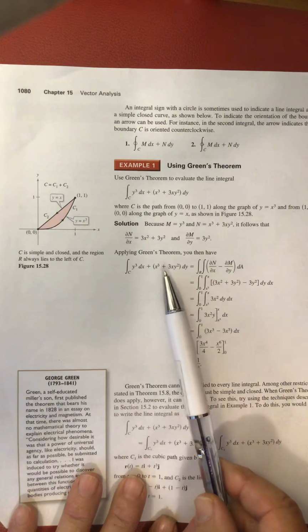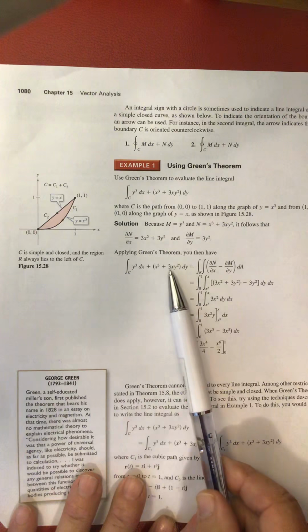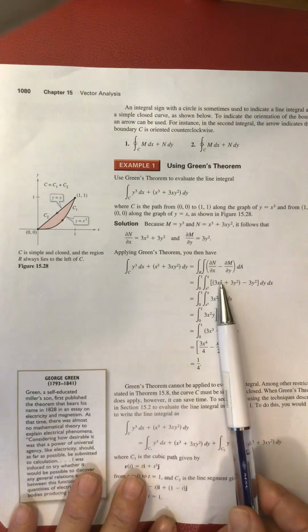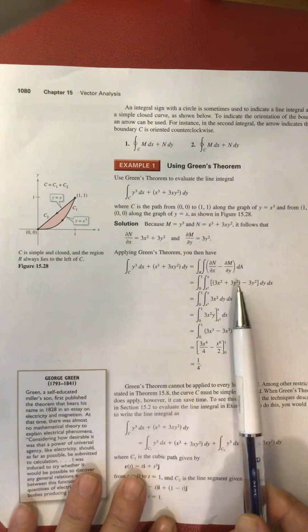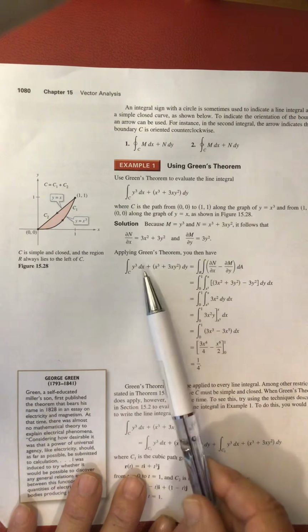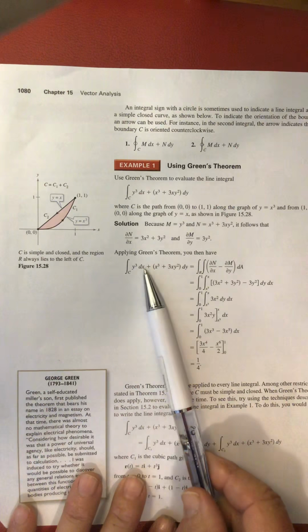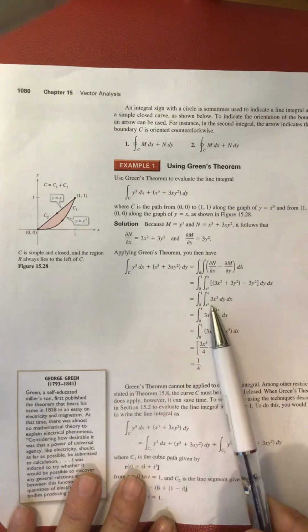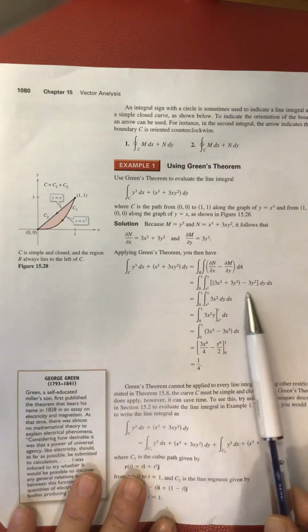Green's theorem, pretty simply. Take the y component in relationship to x. You get 3x squared plus 3y squared. And if you take the x component in relation to y, you get 3y squared. So you end up with 3x squared dy dx, whichever order you want to do it in.